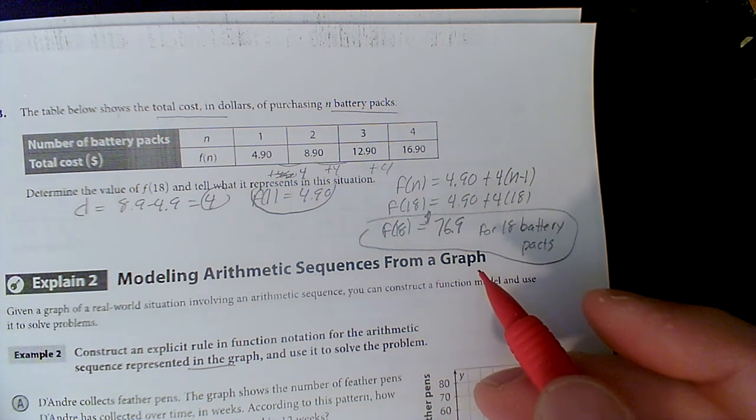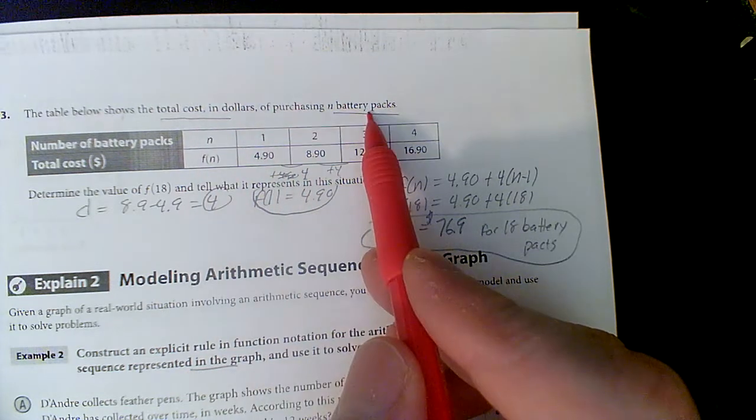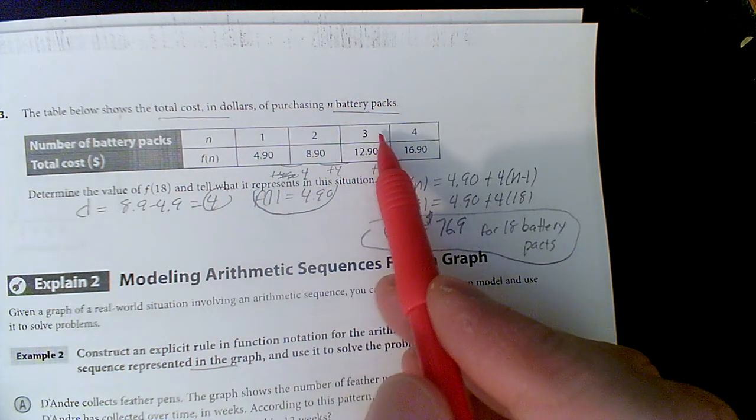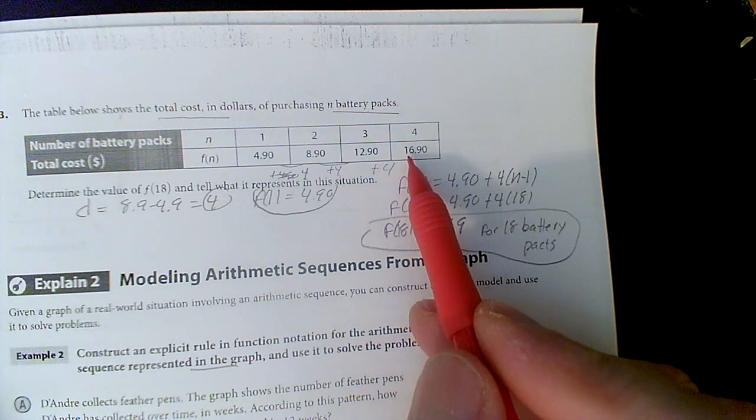It didn't save right. So in this situation we have another table, and it looks like battery packs are the numbers up here, and the price of the battery packs, so the total cost, is down here. Alright.